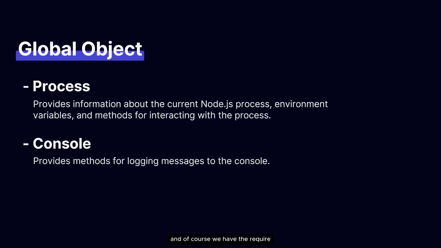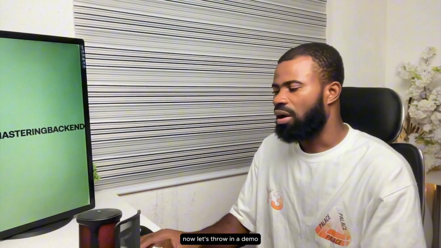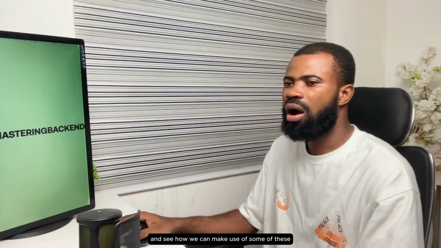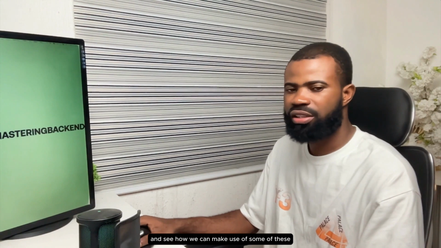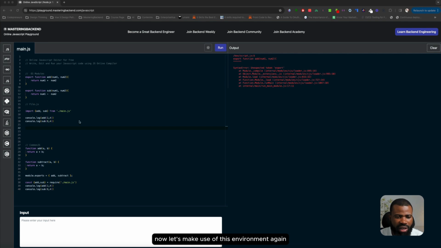And of course, we have require, which I used to import the modules that were created in the previous video. Require functions are used to import modules and dependencies into the Node.js application. Now, let's throw in a demo and see how we can make use of some of these global variables that are available in Node.js. Let's make use of this environment again.